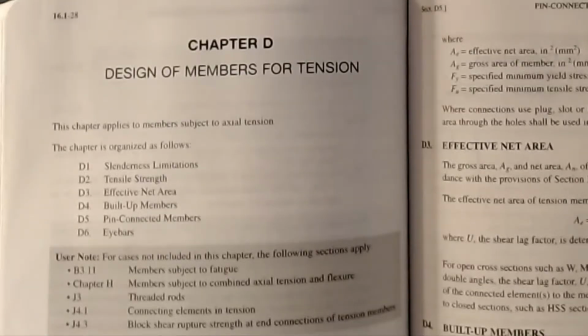In future videos, we'll get into some more advanced topics such as shear lag and serviceability requirements, but for now we're going to just stick with the basics as we start to move through. So without further ado, let's get started.